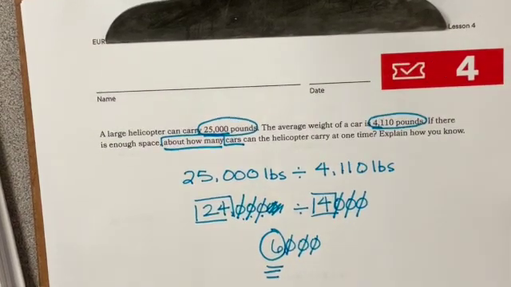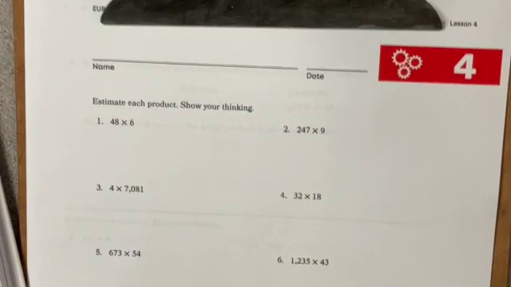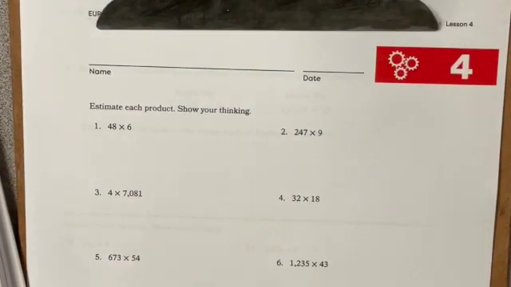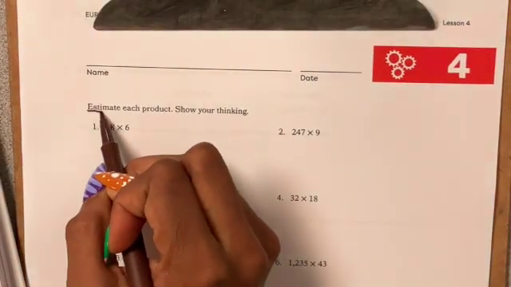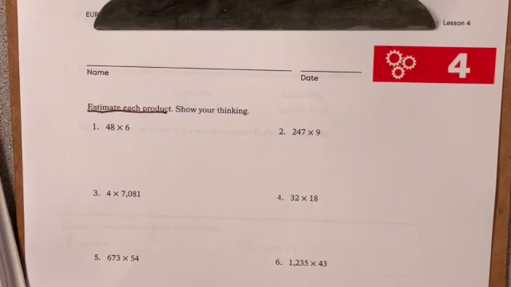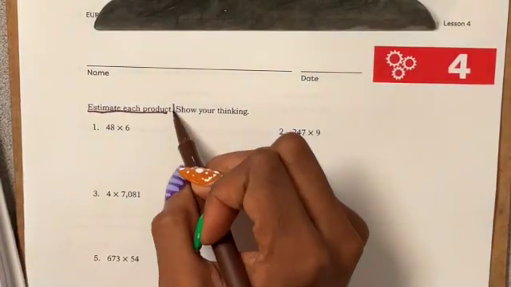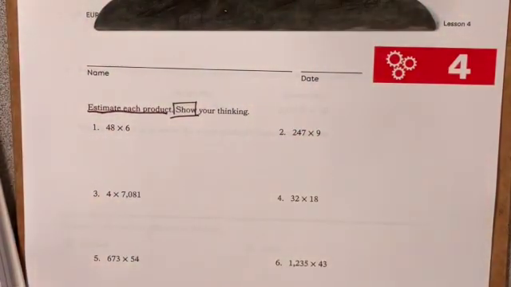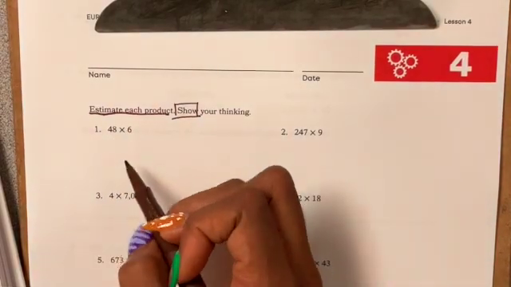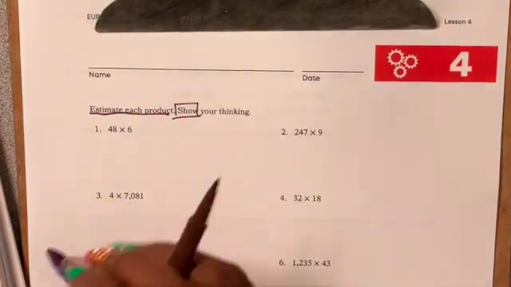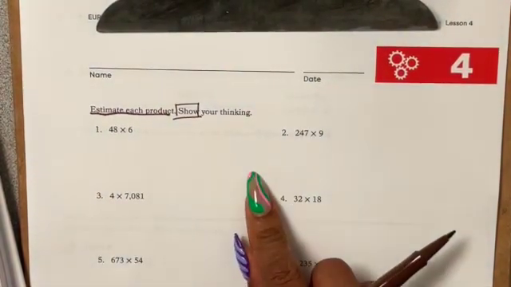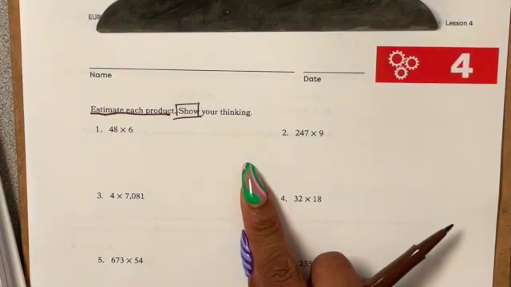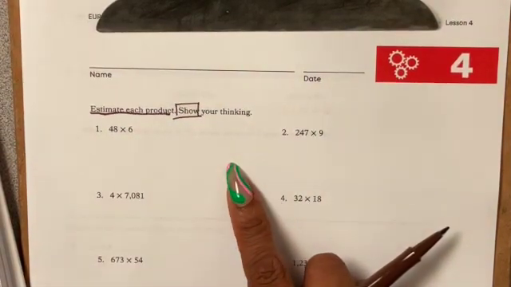Okay, last but not least, we have the actual homework that you are to be turning in tomorrow. So make sure that you read the direction. We're estimating each product and show your thinking. That means I want to see your work. So I'll do number 1. We know that we're estimating so that we can utilize mental math in order to do these computations. So it can be as simple as possible.